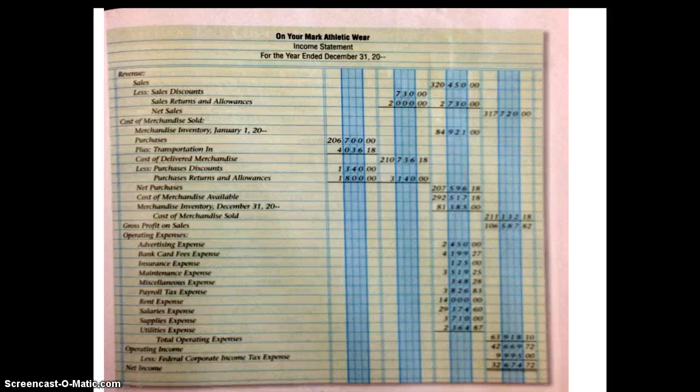On the last breakout session of the worksheet, we left off right here with the cost of merchandise sold. I apologize. Next, we have to come up with our gross profit on sales. The way we determine that is we take our net sales up top, and we take our cost of merchandise sold. We deduct one from the other, and we wind up with a gross profit on sales of $106,587.82.